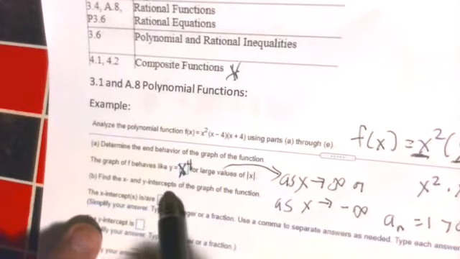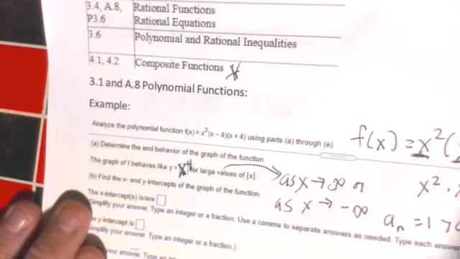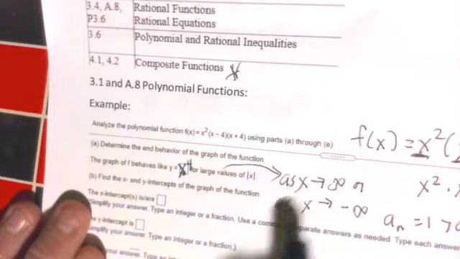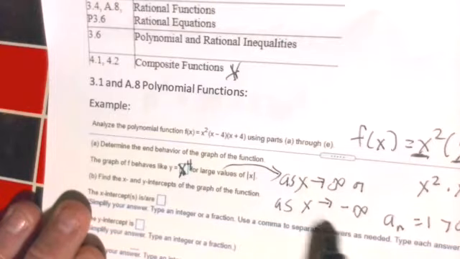End behavior, well, right there, it didn't really ask. It might ask you to choose which end behavior it has.